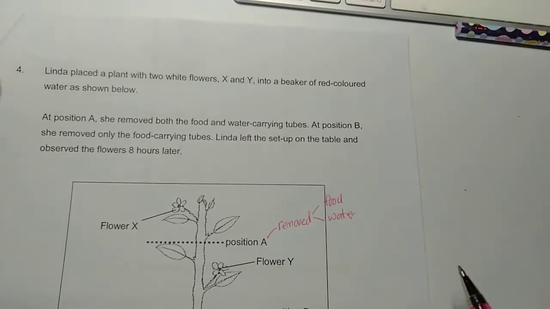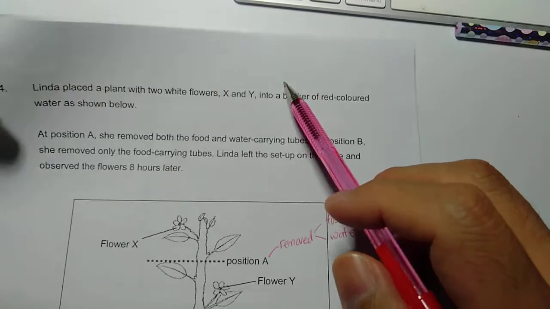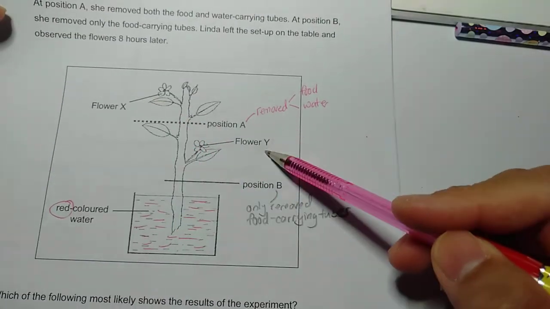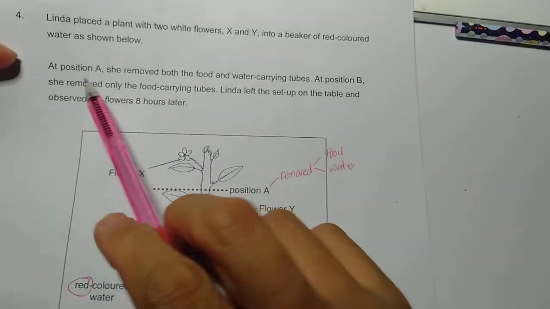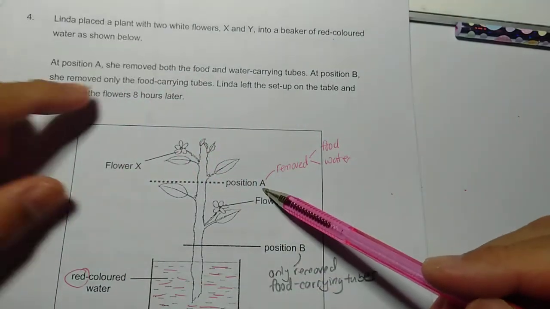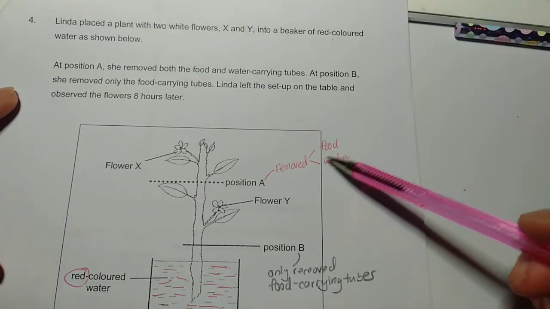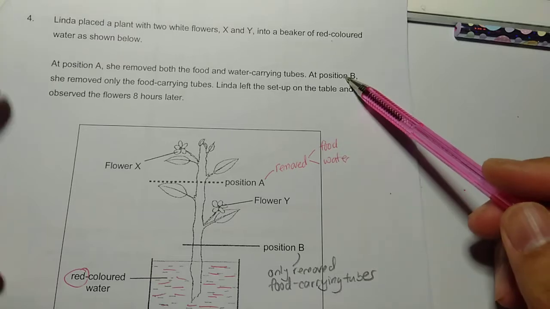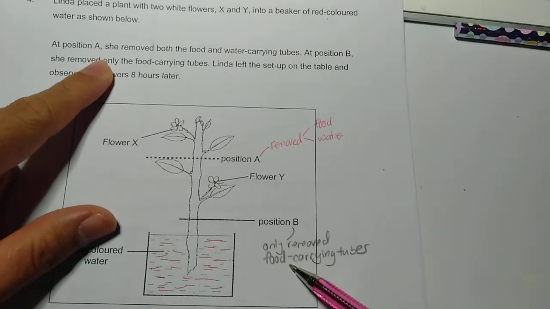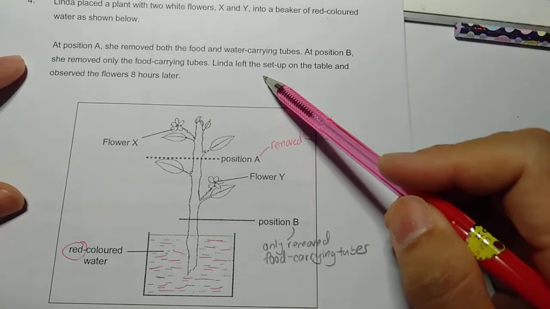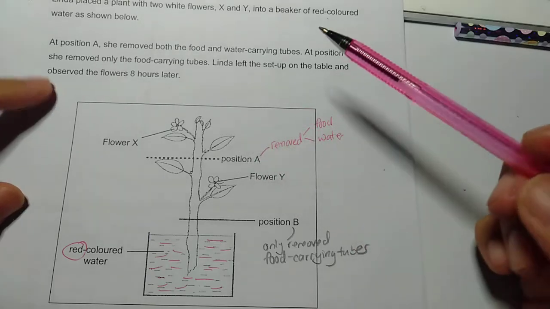Question 4. Linda placed a plant with 2 white flowers, X and Y, into a beaker. There are 2 flowers, right? X and Y inside a beaker of red colored water. So I color it red. At position A, which is this, she removed both the food and water carrying tubes. So I just wrote down for my understanding. Removed food and water. At position B, I'll remove only food carrying tubes. Now Linda left the setup on the table and observed the flowers 8 hours later.